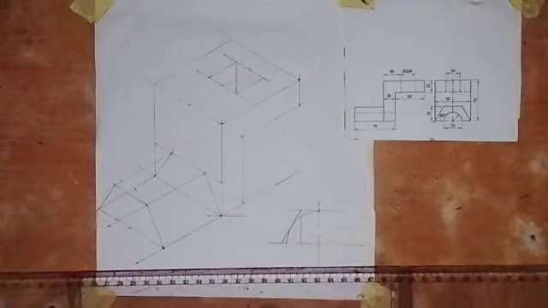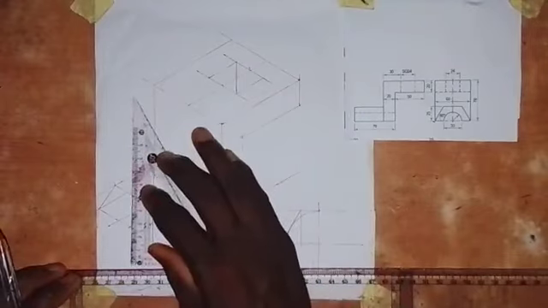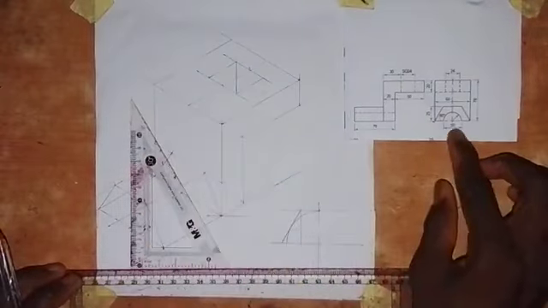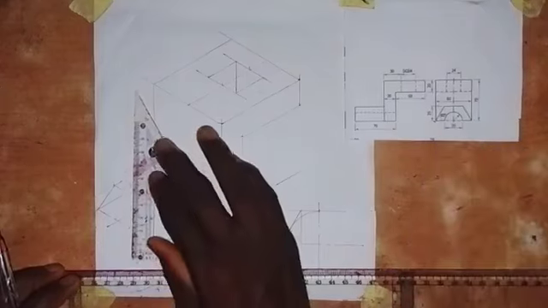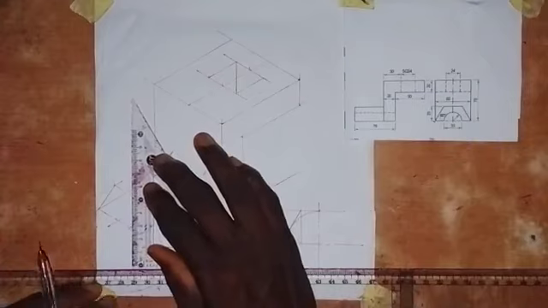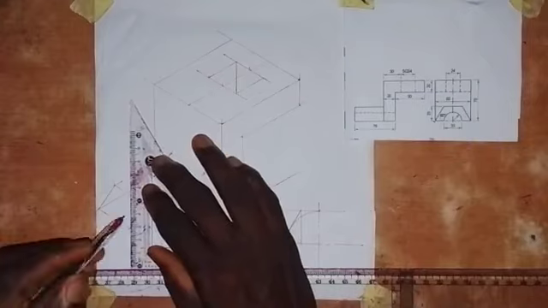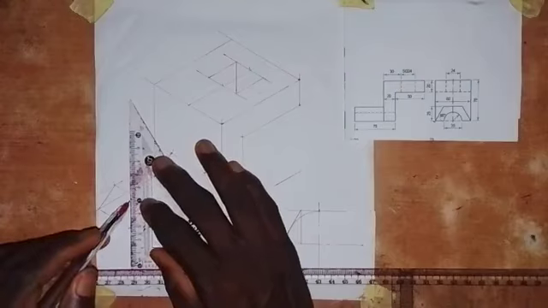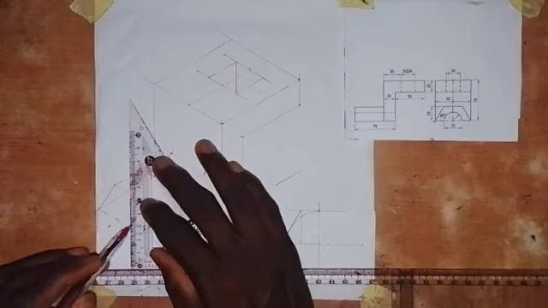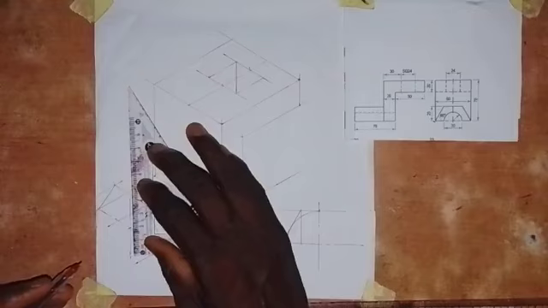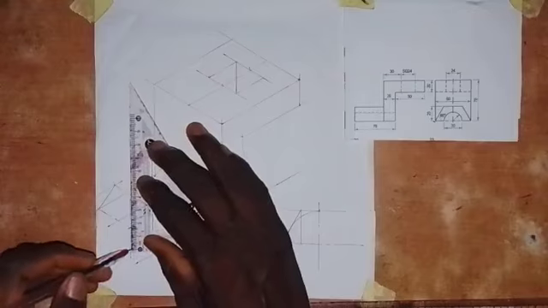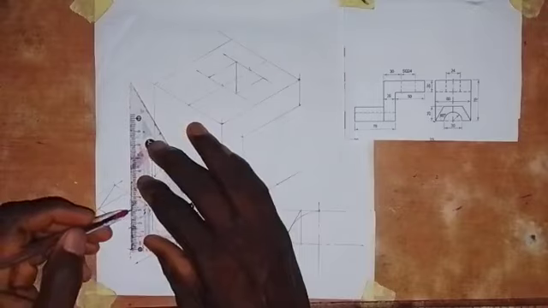What I have to do now is to construct an isometric square of length 30 millimeters. As you can see, the diameter of this is 30. So I will draw a square of length 30 millimeters here. I'm going to draw a vertical center line here, like this. Then I will take a measurement of 15 millimeters down and 15 millimeters up here.